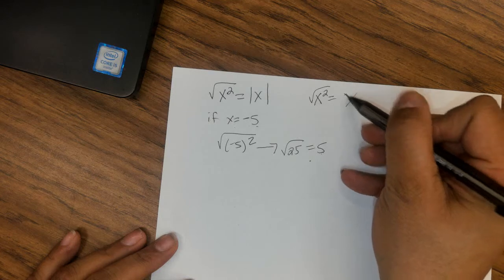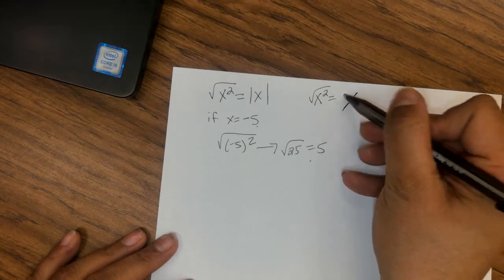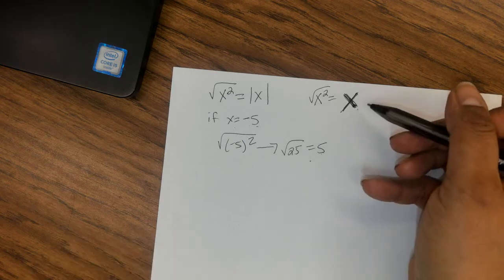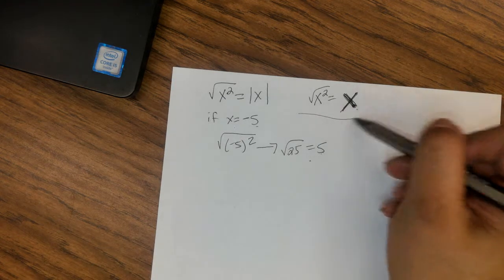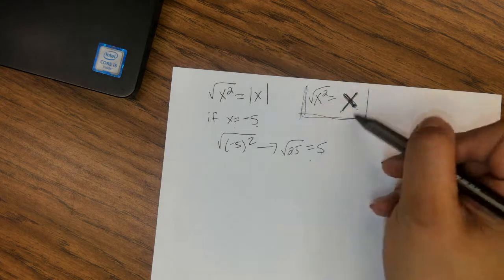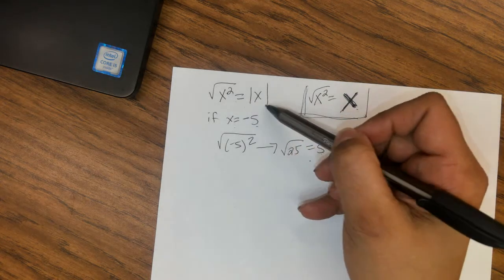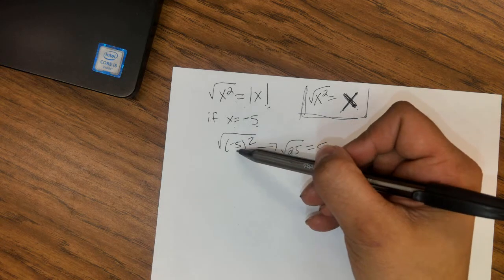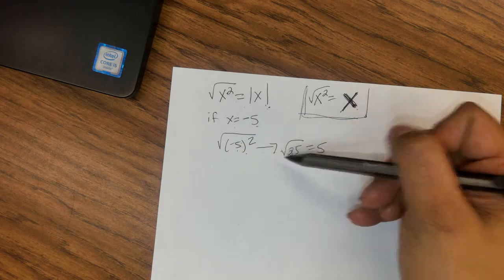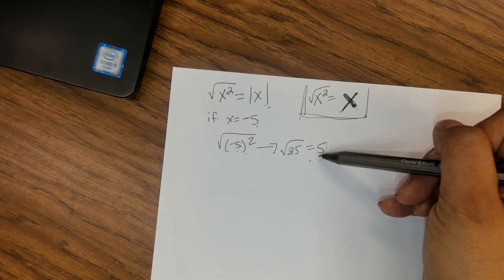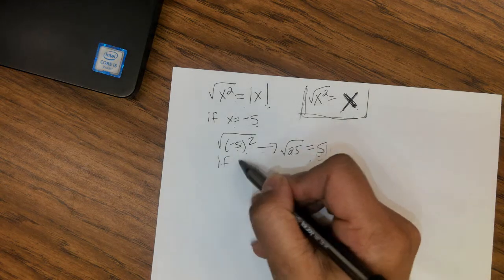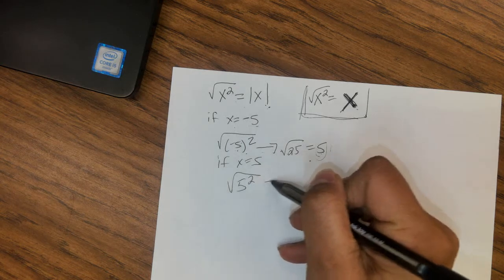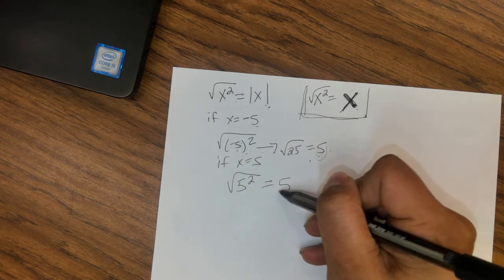A lot of times in a textbook, they'll say, let the principal root be positive, or let the principal root be greater than 0, then this is acceptable. But if it doesn't say that, the square root of x squared is the absolute value of x. Because if x is negative, you're not going to get a negative as an answer. But if x is 3 or a positive 5, then the square root of 5 squared does truly equal 5.